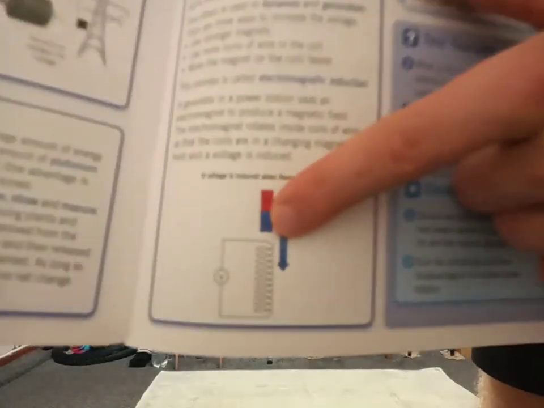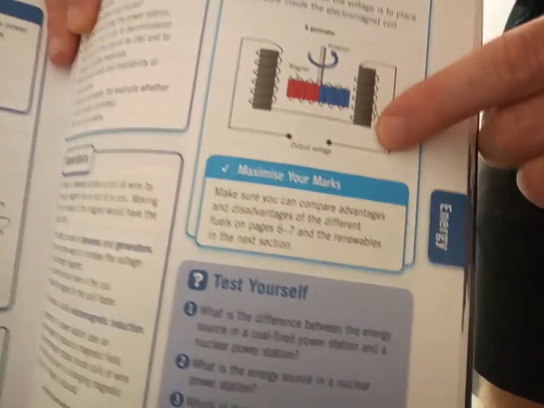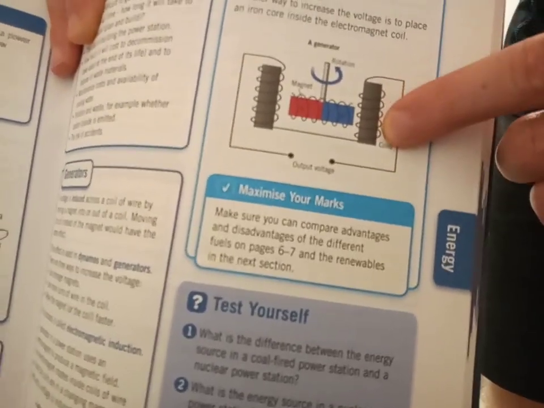So here we're having just this coil. Now someone had the brilliant idea to put just some iron into it. And that's all, and now the whole thing produces more electricity. Someone else, another brilliant idea? Another way to increase the voltage is to place an iron core inside the electromagnet coil.